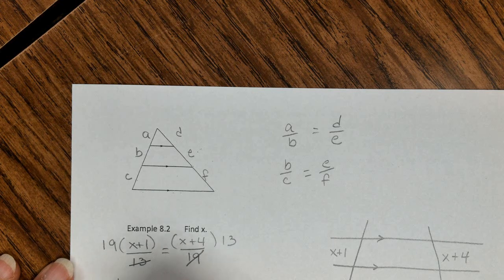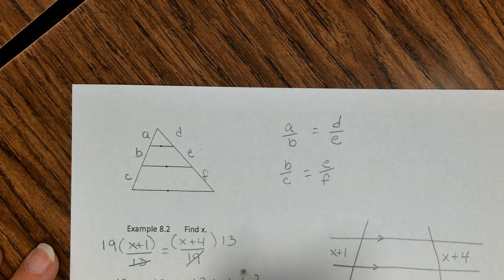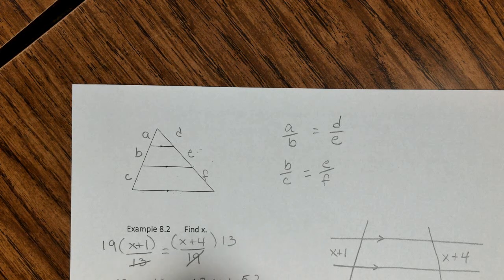So we would have 19x plus 19 equals 13x plus, let's see, 40 and 12, 52. Get the x's all on one side. If I'm moving x to the left, I'll be needing to remove that 19.